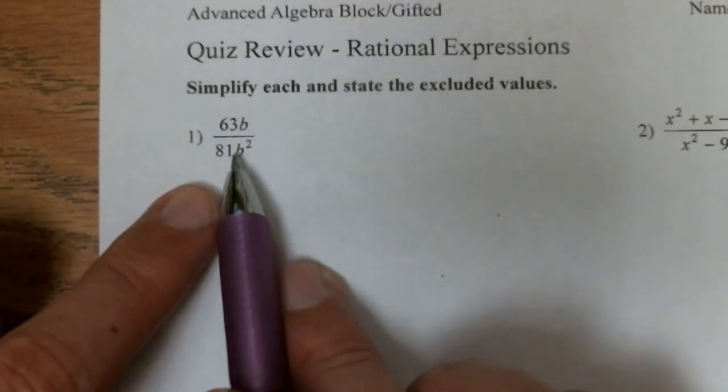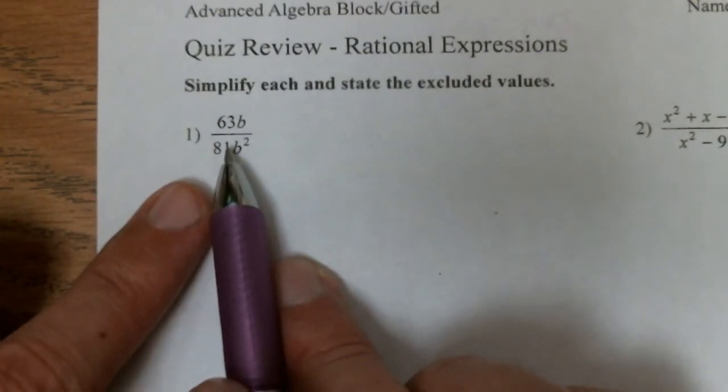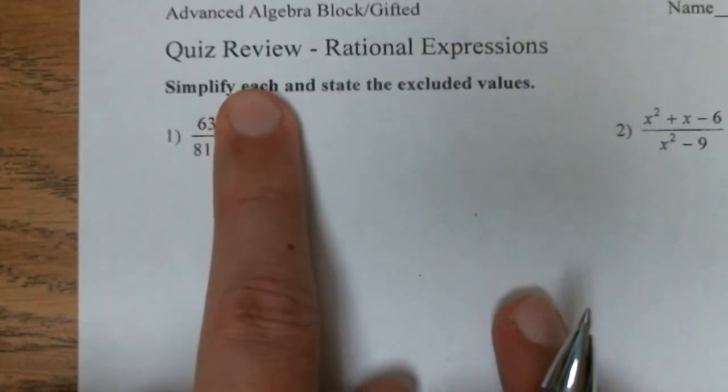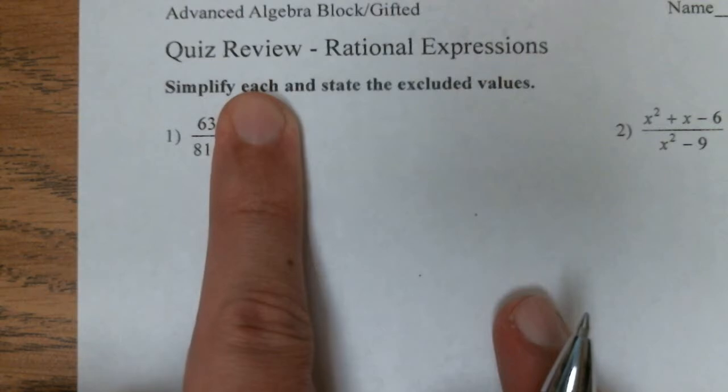So I'm looking to see what goes into 63 and 81. Right, they're both divisible by 9. So if I divide the top of the, and I kind of do these one at a time, just kind of look at the fraction. How would you simplify that fraction? Divide the top and bottom by 9. That's going to simplify to 7 over 9.